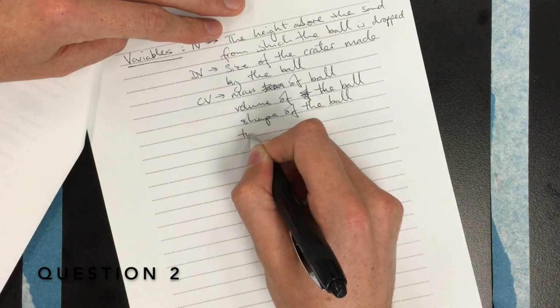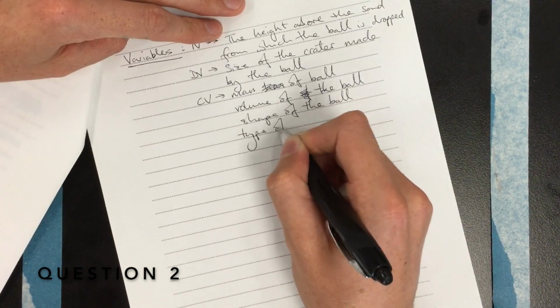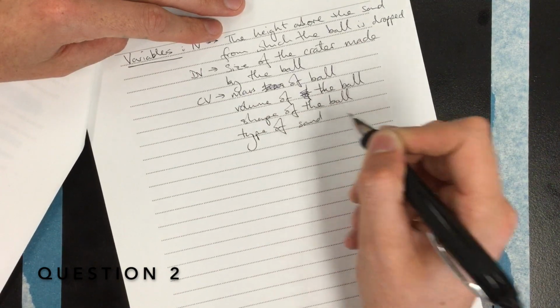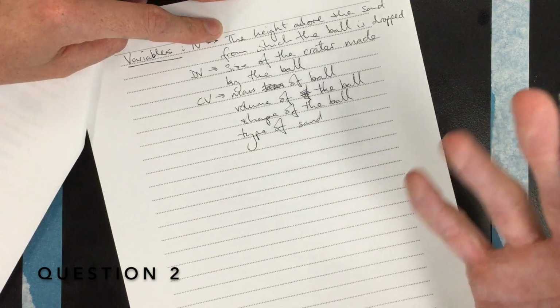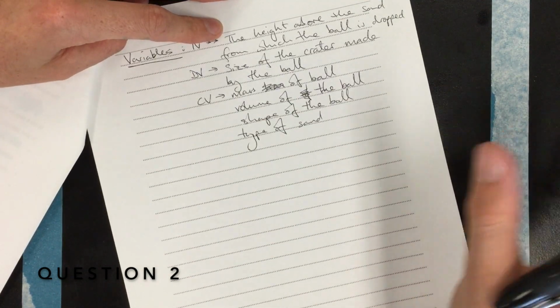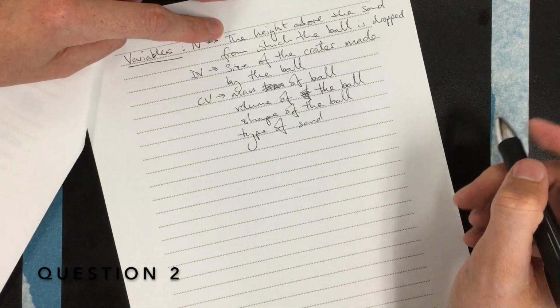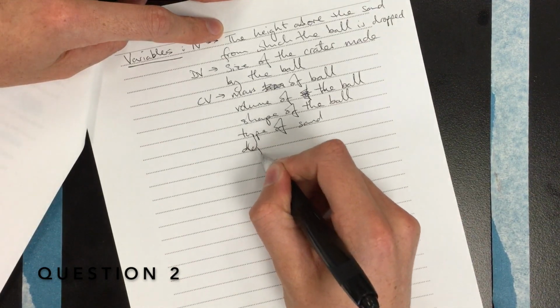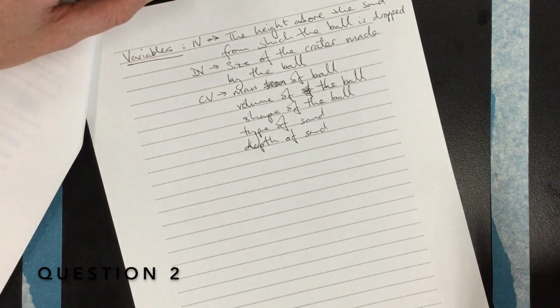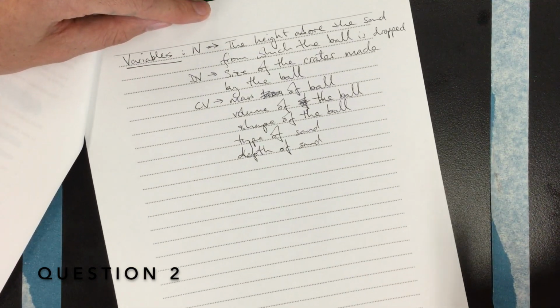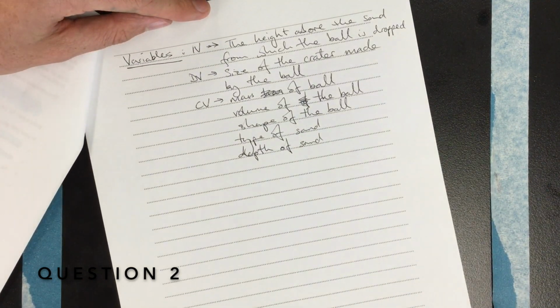The type of sand. You could also say the size of the sand grains, or the moisture of the sand, or the stickiness of the sand. All these things would work as well. I'm also going to say the depth of the sand, because if it was only, say, a millimetre thick, that's going to have very little effect on the size of the crater. Whereas if it was a metre thick, it's going to have a big impact there.